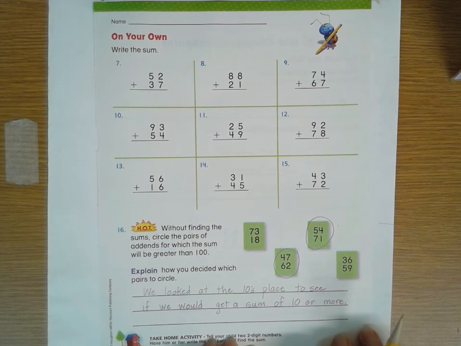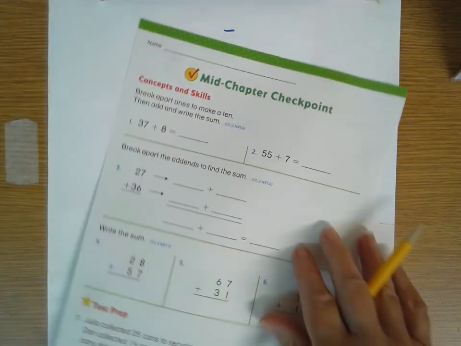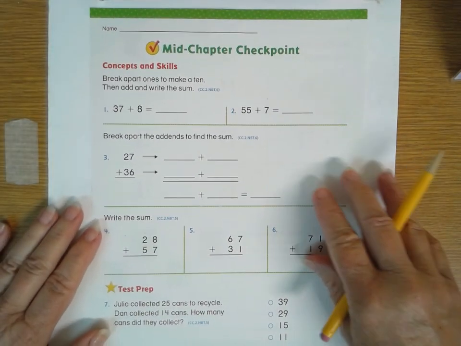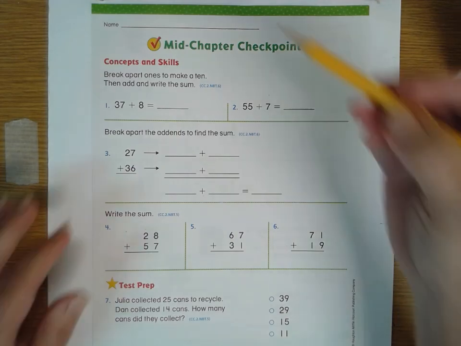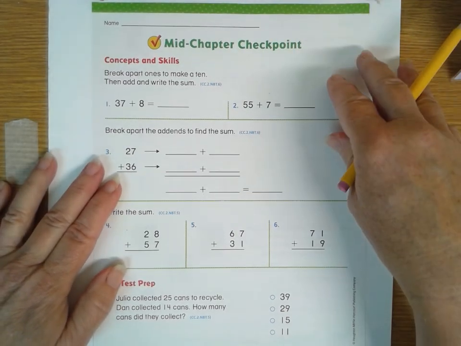So let's turn our paper over. We're on page 200. This is a mid-chapter checkpoint, so you are going to do this on your own. I'll just read these to you. So at the top it says break apart ones to make a 10, then add and write the sum.